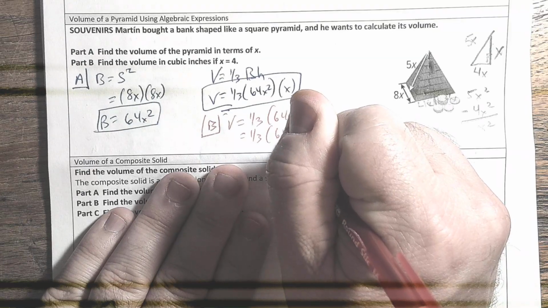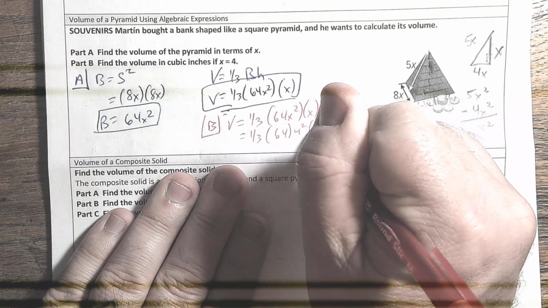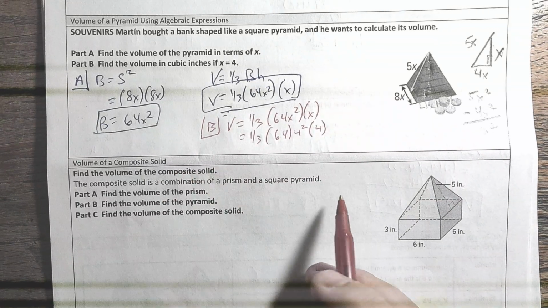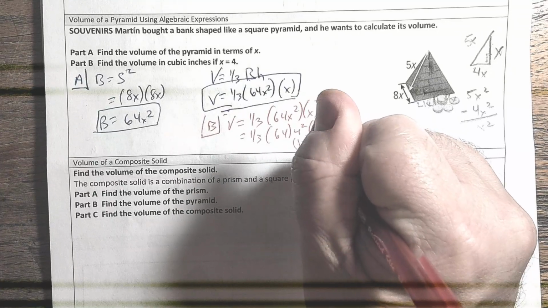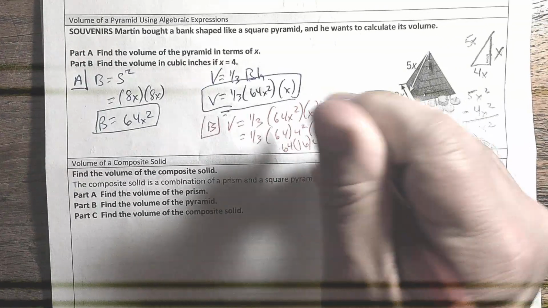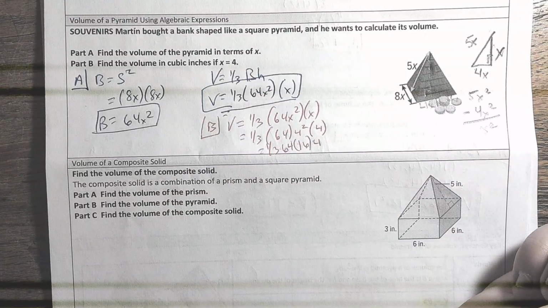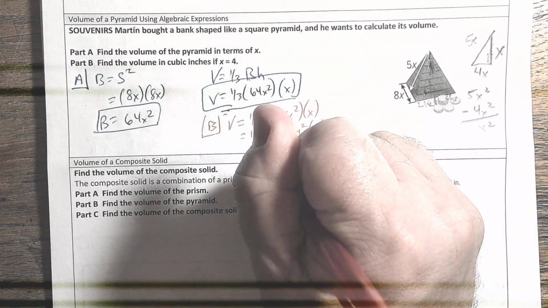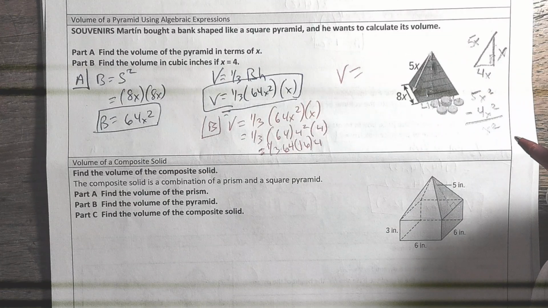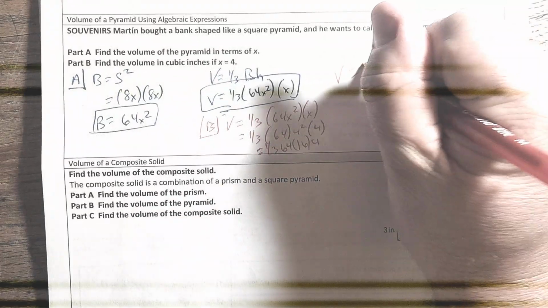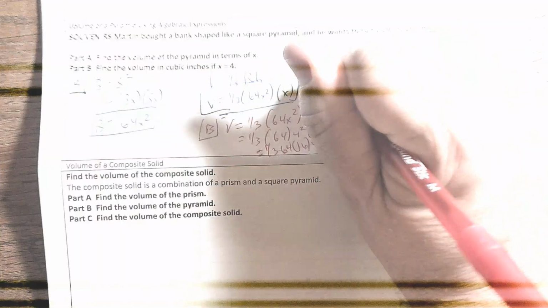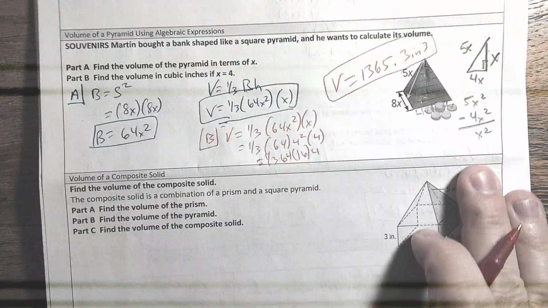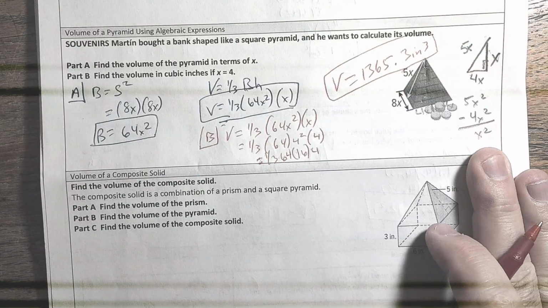So x was 4. Alright, so we have 1/3 of 64 times 4 squared. 4 squared is 16. I'm just going to put all these down here, times 1/3. So we bring that up and do all the math. It's 1,365.3 cubic inches.